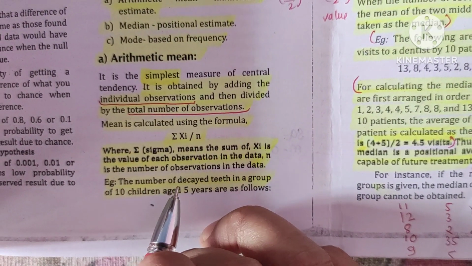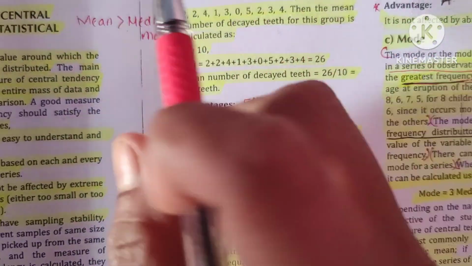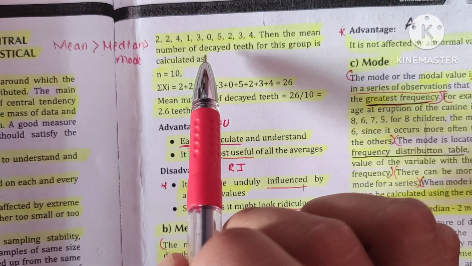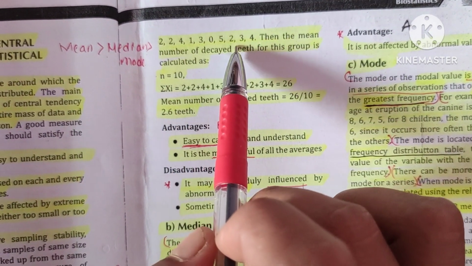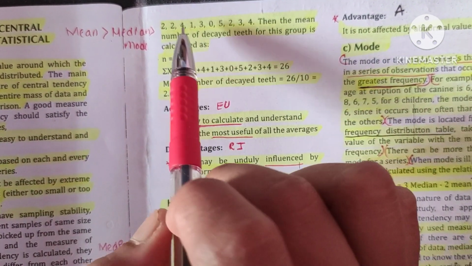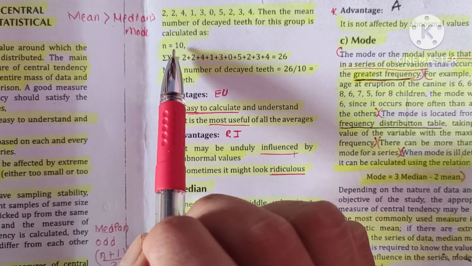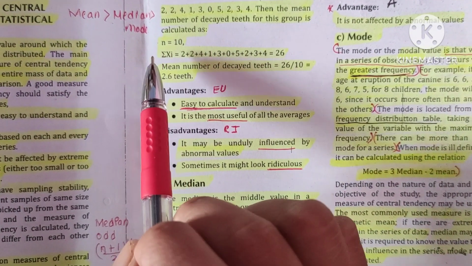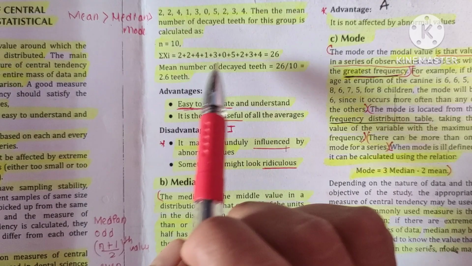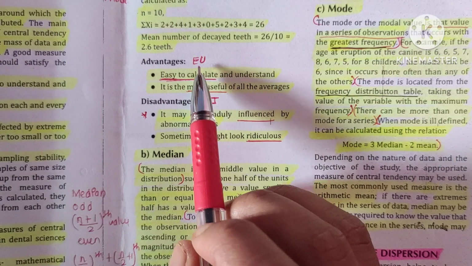For example, the number of decayed teeth in a group of 10 children aged 5 years are as follows. We can count 10 children aged 5 years old. Then the mean number of decayed teeth of this group is calculated as n equals 10, because there are a total of 10 observations. The sum of the individual observations, that is 2 plus 2 plus 4 plus 1 and so on, we get 26. The mean value is equal to 26 divided by 10, so it is 2.6.